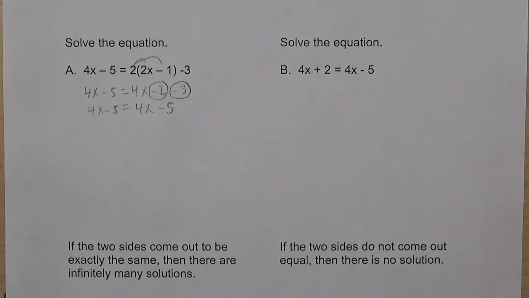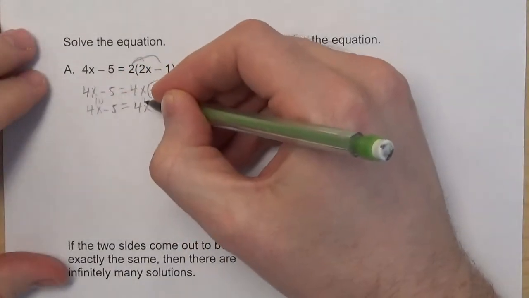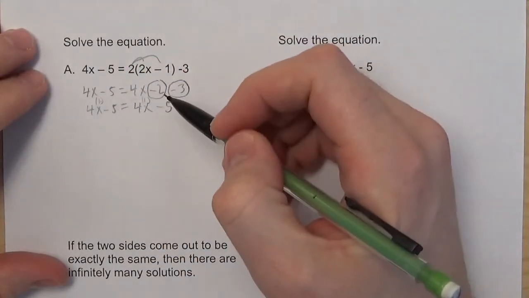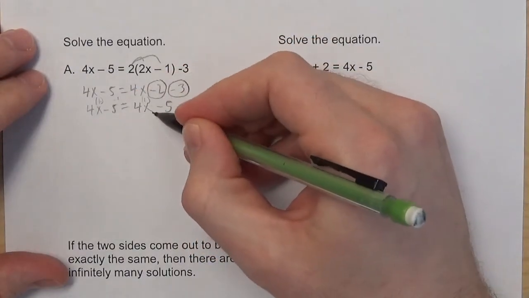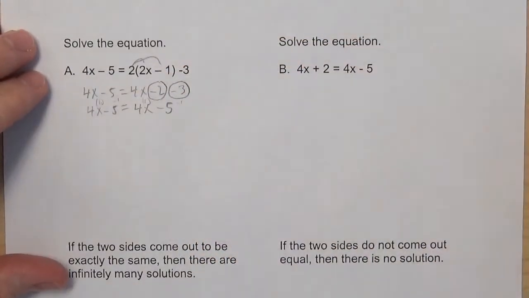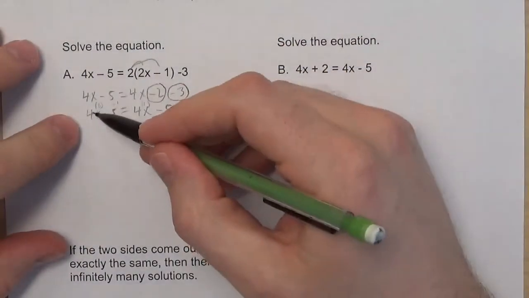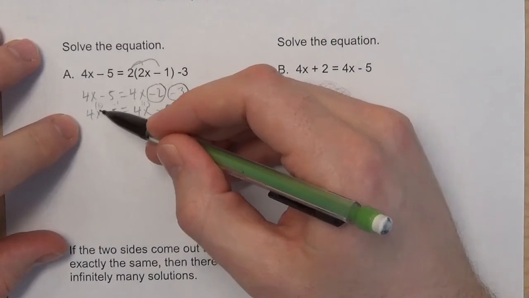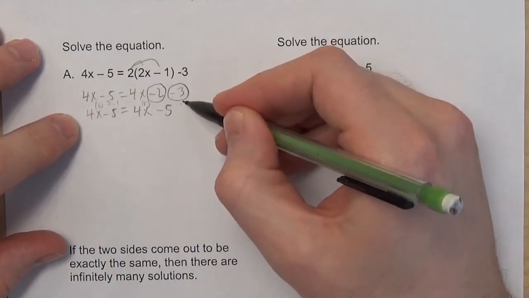What's unique about that is that if we plug in anything for x, the two sides will come out equal. If we plugged in, let's say we plugged in 1, both sides: 4 times 1 is 4. 4 minus 5 is negative 1. 4 times 1 is 4. 4 minus 5 is negative 1. But not just if we plug in 1, if we plug in anything. Let's say we plugged in 2. 4 times 2 is 8. 8 minus 5 is 3. 4 times 2 is 8. 8 minus 5 is 3.